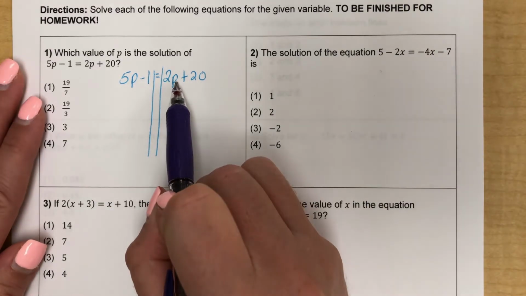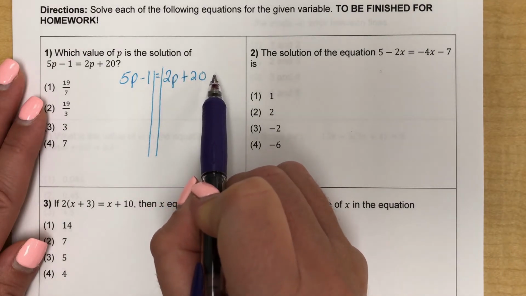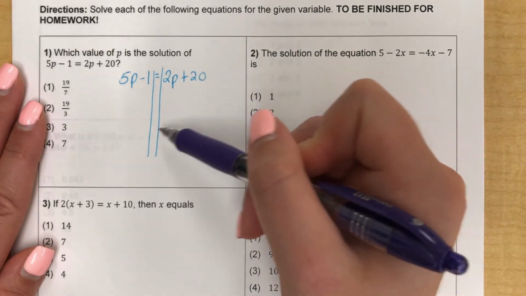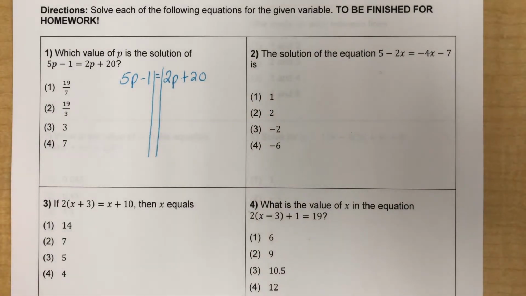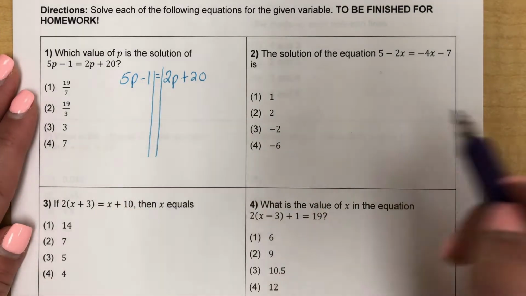Now let's look at the right-hand side. Same thing, these are not like terms. I can't combine them together. So now I have to move to opposite sides, all right? So I'm gonna combine like terms on opposite sides. I know that these are like terms because they both have a p.